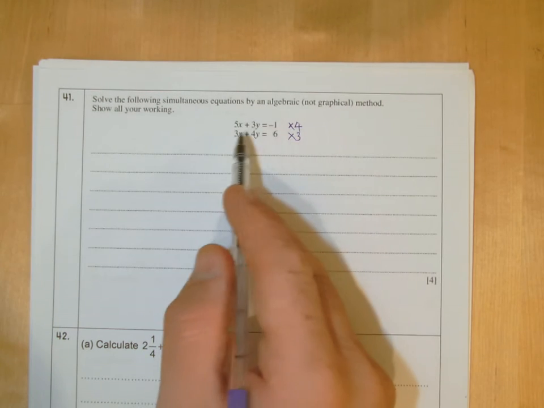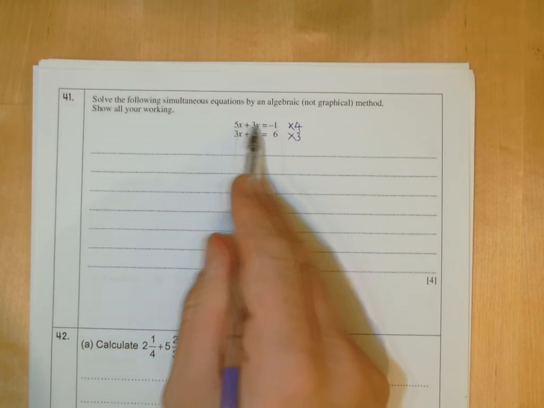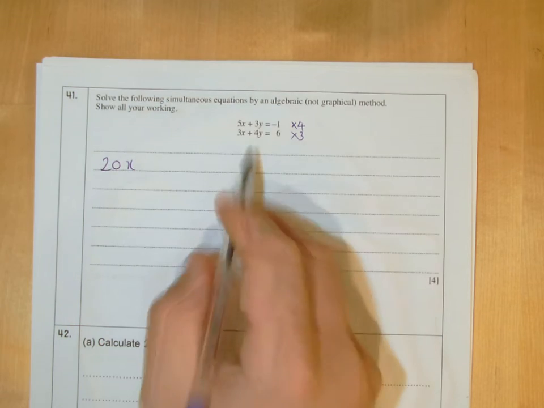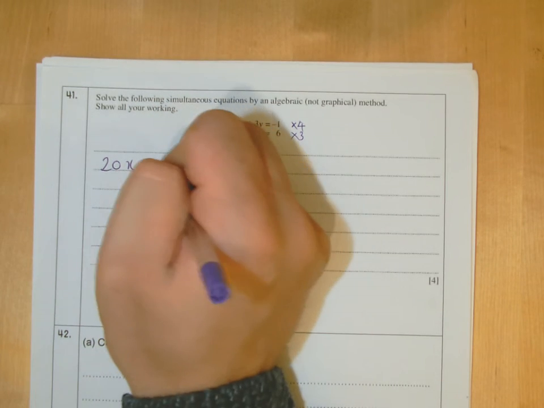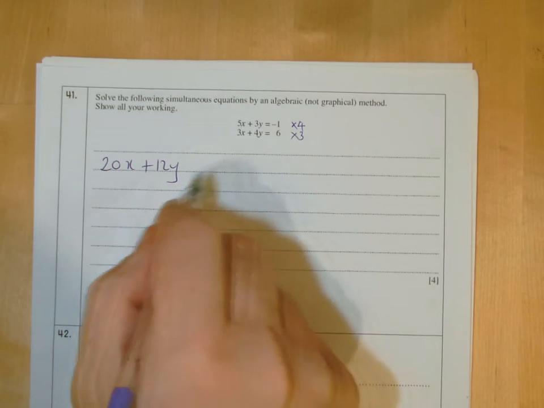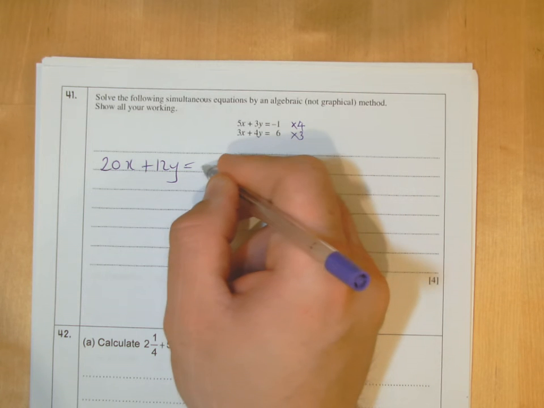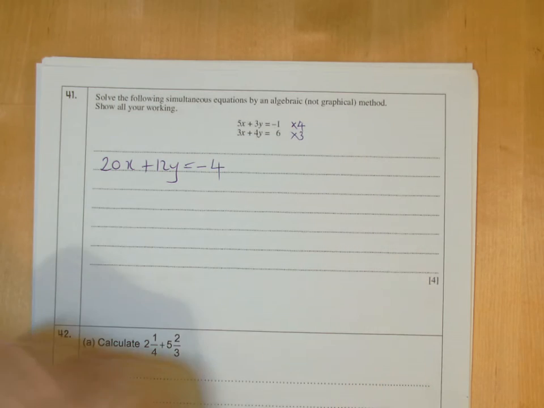Now it's actually easy to do, because you times each term by 4, every term in that line. 5x times 4 is 20x. 3y times 4 is 12y, because 3 times 4 is 12. Minus 1 times 4, well 1 times 4 is 4, so minus 1 times 4 is minus 4.